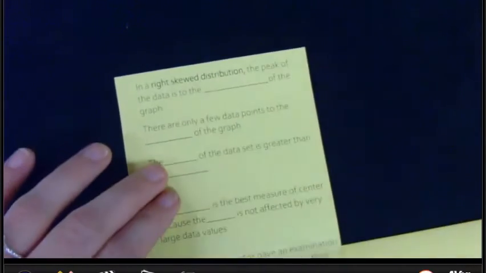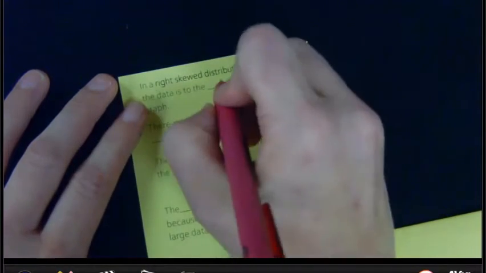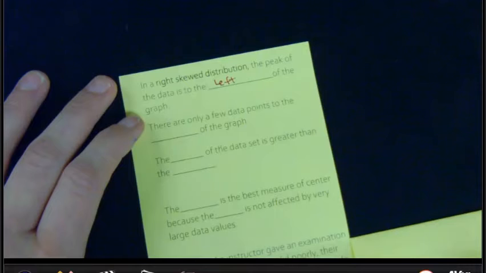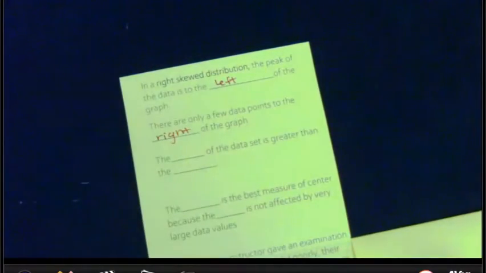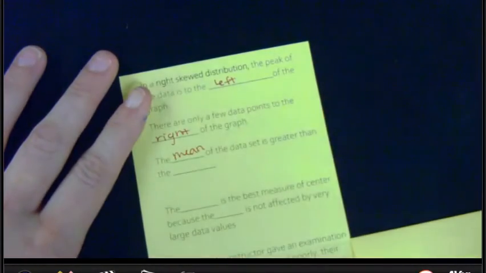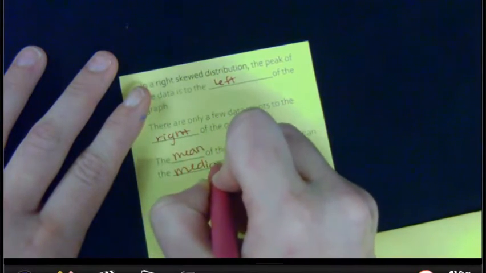All right, so the right skewed distribution, the peak of the data is to the left of the graph. There are only a few data points to the right of the graph. The mean of the data set is greater than the median.